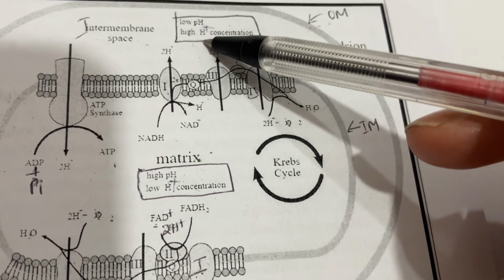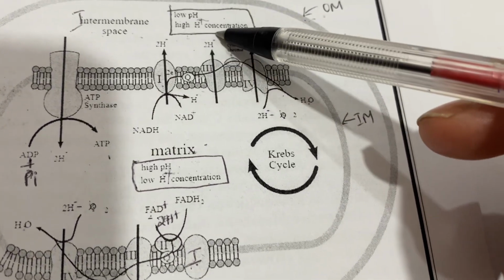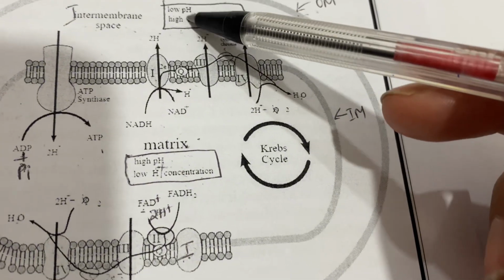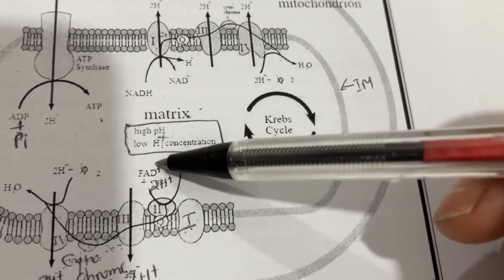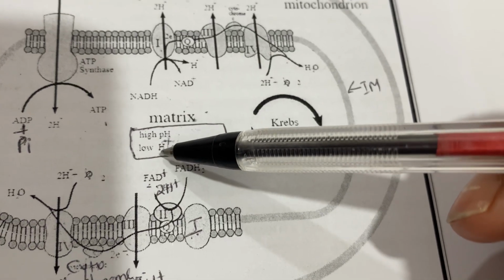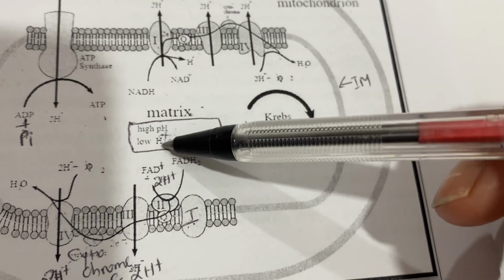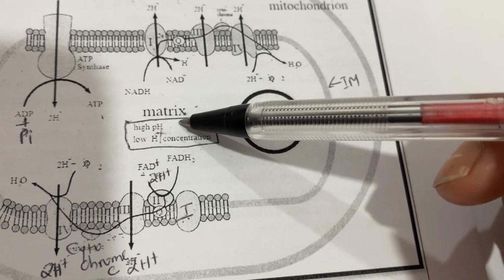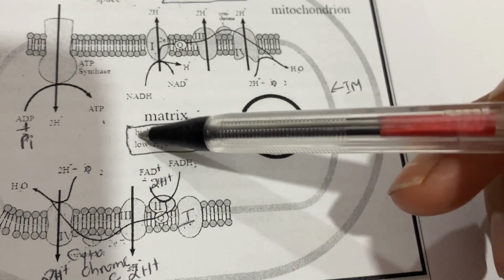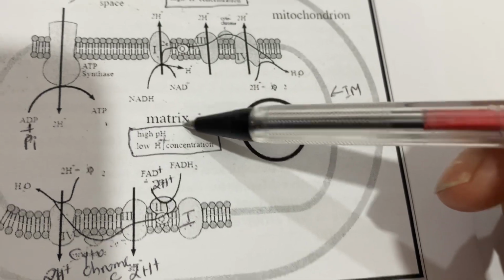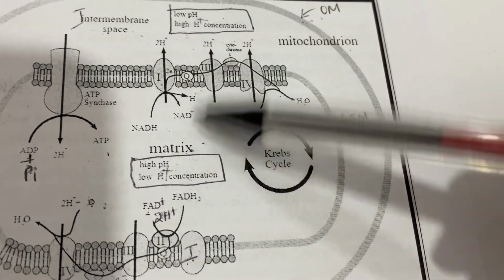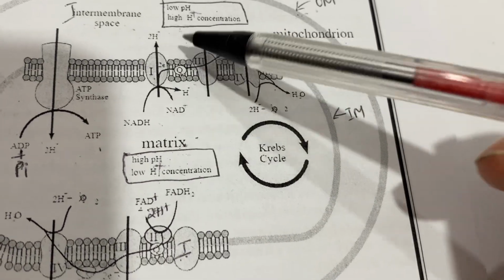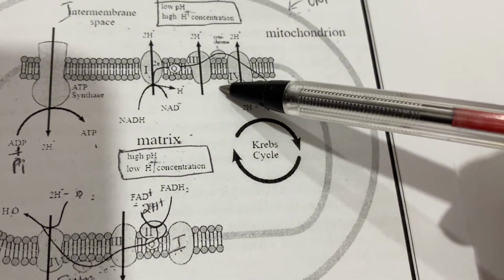If there are many hydrogen ions, it indicates that it is highly acidic, right? Low pH means acidic. And if there is a very low concentration of protons, it indicates that the pH is alkaline. Therefore we say high pH, right? Now you see, this is how the proton concentration gradient is established by the electron transport system.